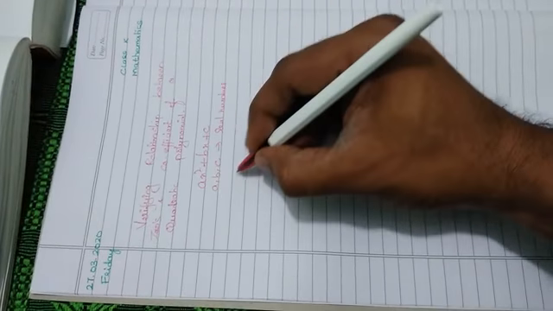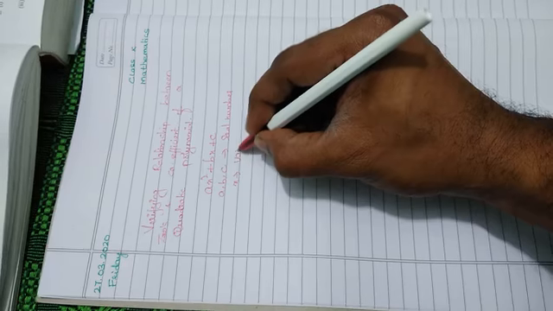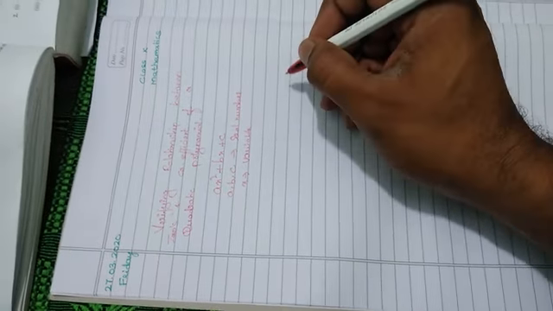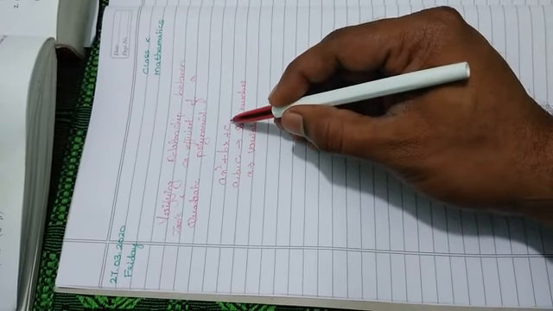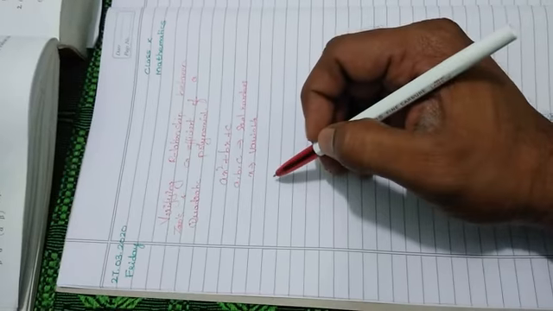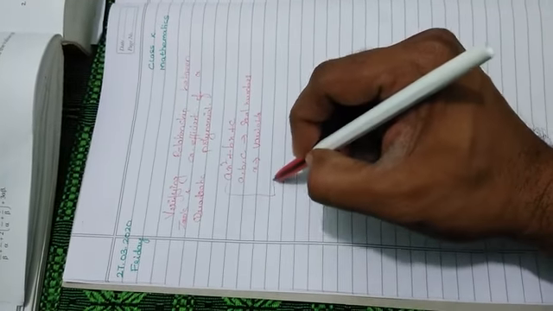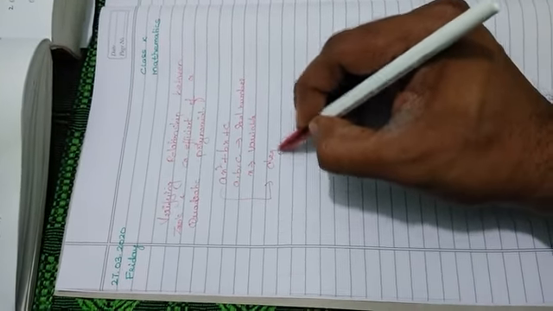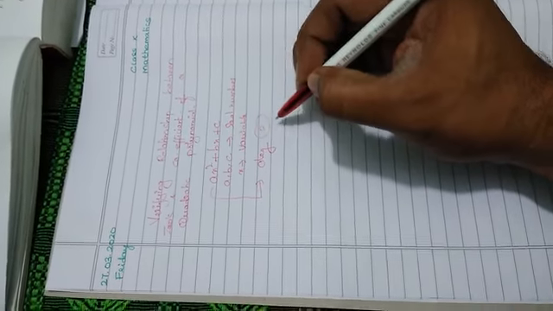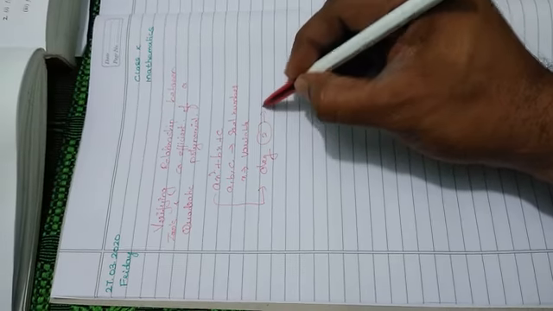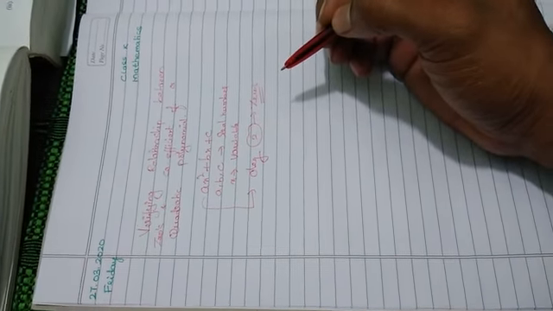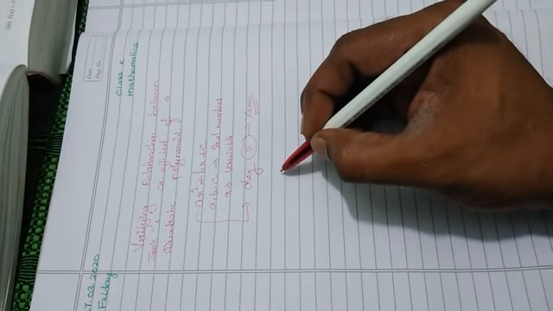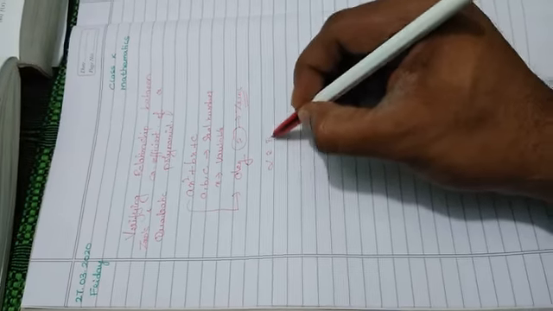What about x? X is a variable. So ax square plus bx plus c is a quadratic polynomial in one variable x. What is the degree of this polynomial? So degree of the quadratic polynomial is 2, which represents there are 2 zeros for any quadratic polynomial. Let us name those 2 zeros as alpha and beta.